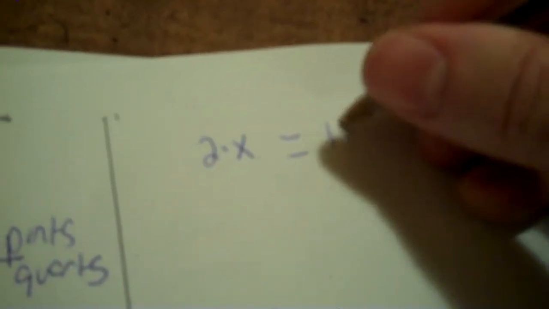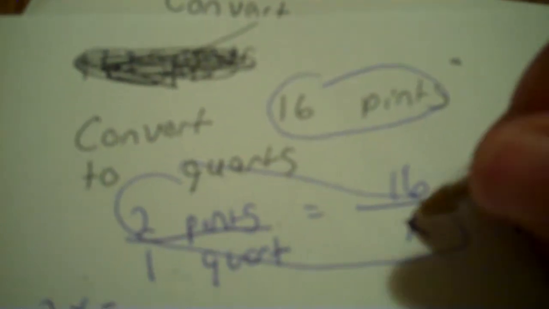Obviously you can't multiply that, so you put 2 times x. And then 1 times 16, or 16 times 1, it doesn't matter. Okay, that's 16. Then it's easy from there. I divide by 2. It's 8. Okay, just put an 8 right below your x.